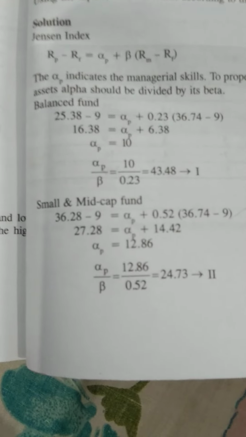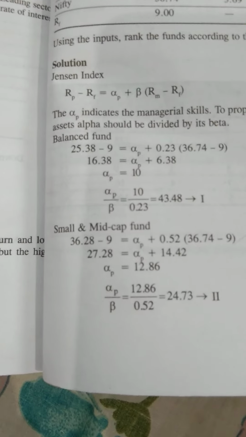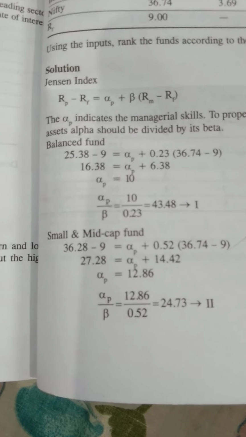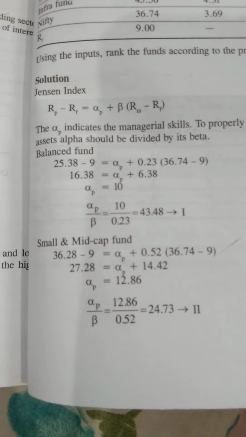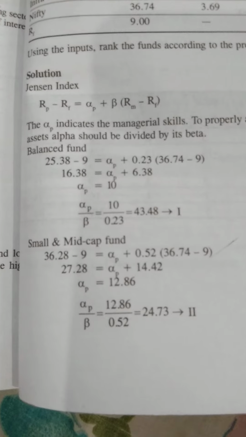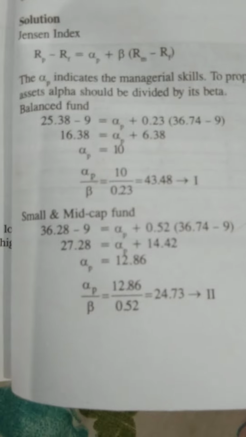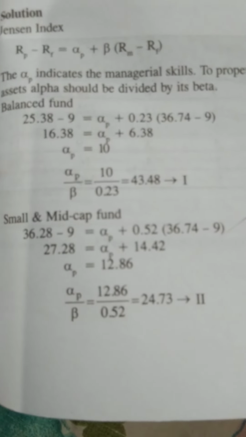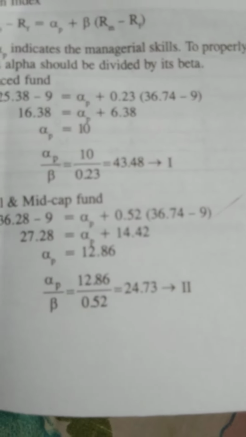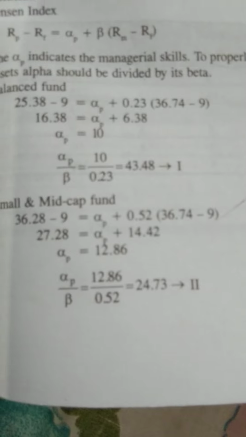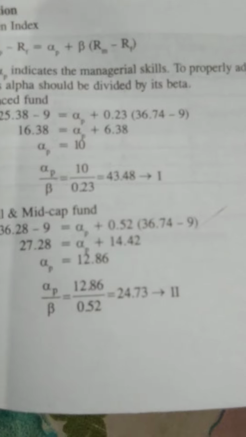Similarly, in the mid cap fund also all the information is given. If I ask you how many variables are there: Rp, Rf, alpha, beta, Rm, 1 2 3 4 5, there are 5 variables. If you know the value of 4 variables, we can calculate the 5th variable. Likewise in the second case also, the values of 4 variables are known to us, and we have calculated alpha p for the second one, 24.73. Look, 43.48 has been given rank 1 and 24.73 has been given rank 2.